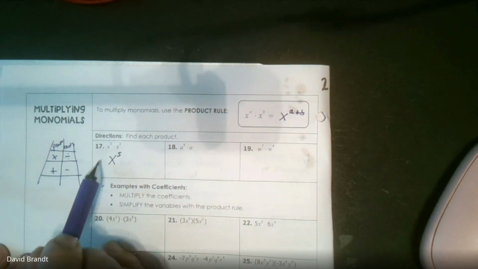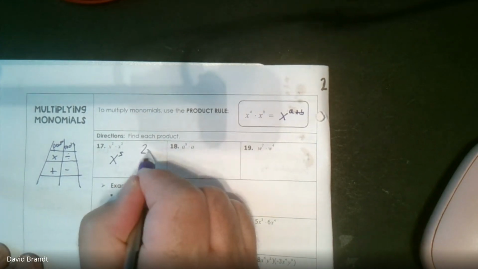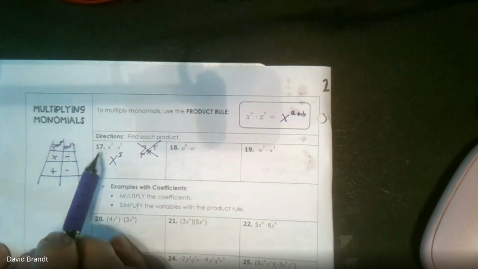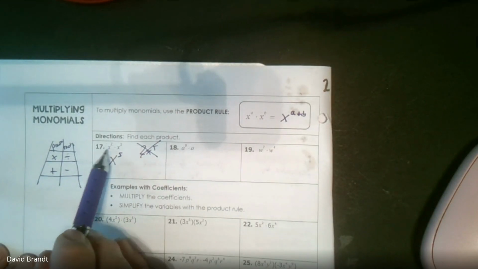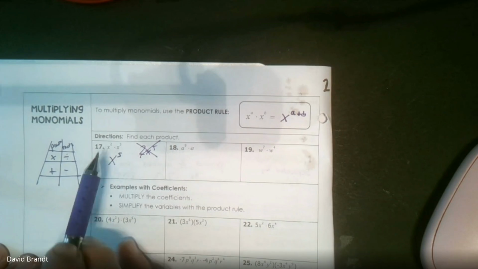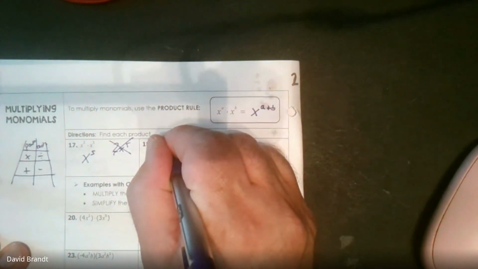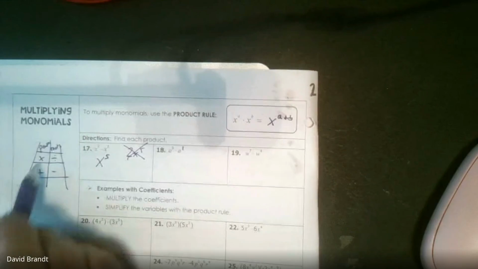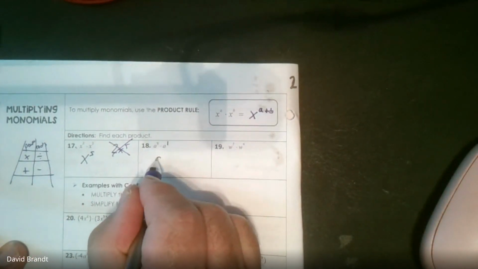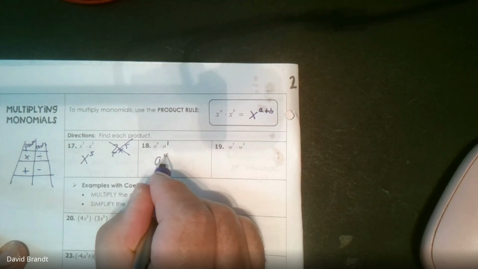Now, it's not 2x to the 5th. Some people say 2x to the 5th, and that is incorrect. In front, you have a 1 and a 1. 1 times 1 is still 1, not 2. So that would be incorrect. Now, number 18, you do see a 1 there. When you multiply, you add the exponent. So that would be a to the 9 plus 1, which is 10.